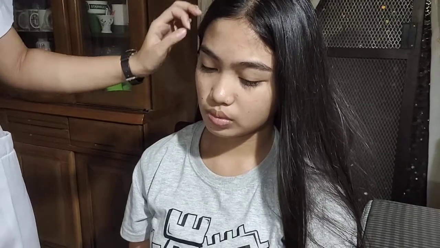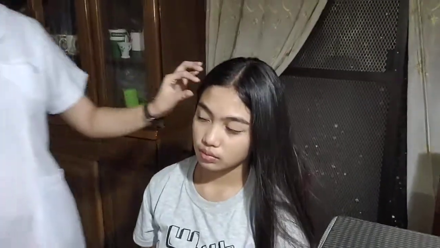So next one, we will now perform the corneal sensitivity test of the fifth cranial nerve. So using our cotton buds or cotton swab, we will now brush the lower portion.